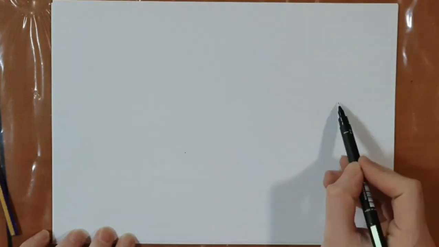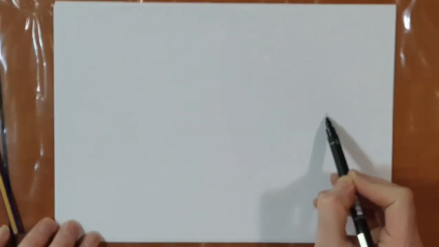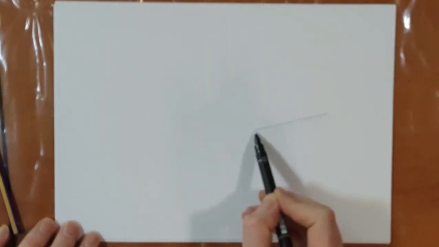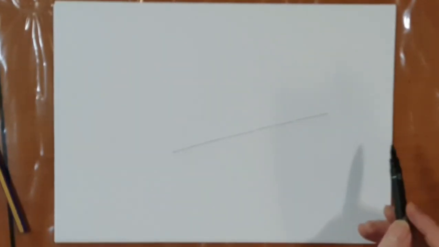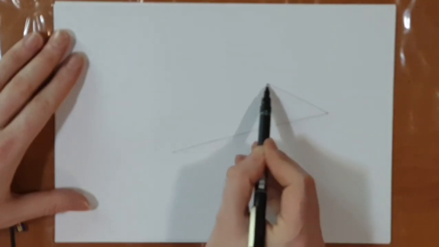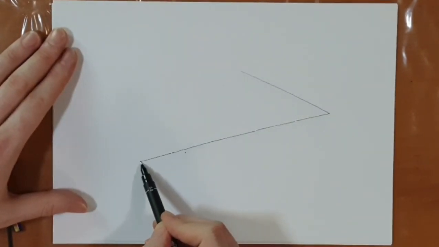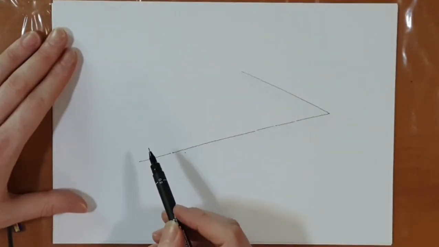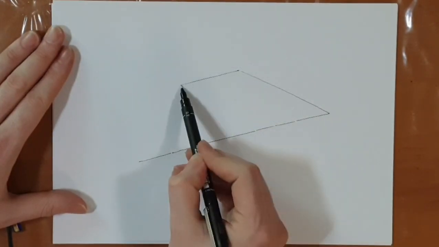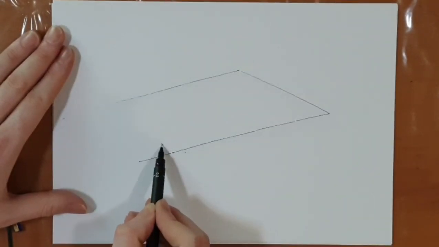In this session, I want to teach you how to draw conceptual buildings from curves. For the first step, you should draw the base in isometric perspective.